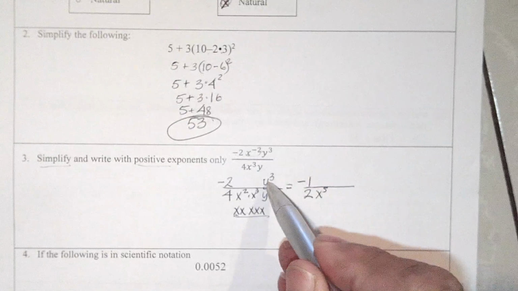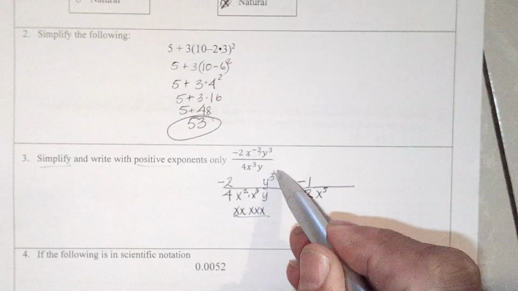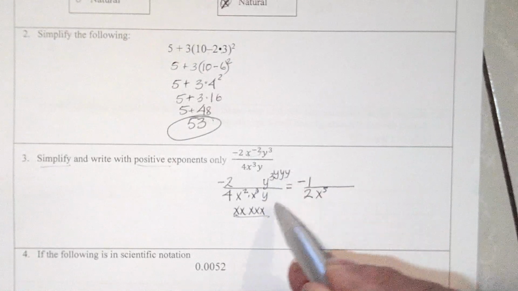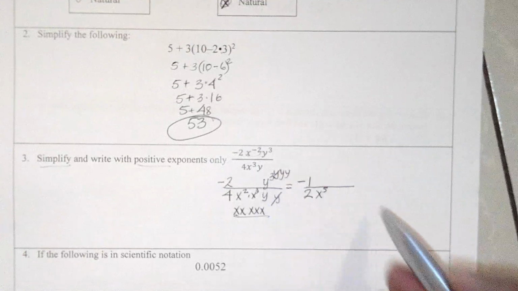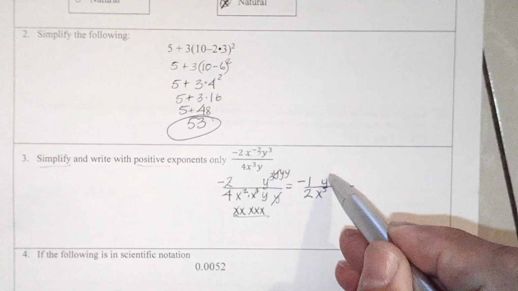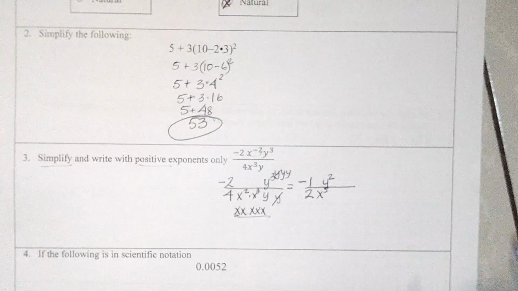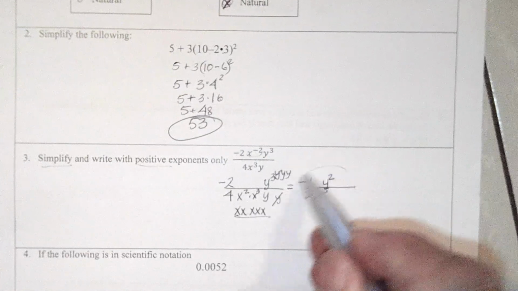Then on the y's, we have 3 of them multiplied in the numerator and 1 in the denominator. So the 1 in the denominator will cancel one of the 3, leaving 2 y's multiplied. So that's y squared in the numerator.